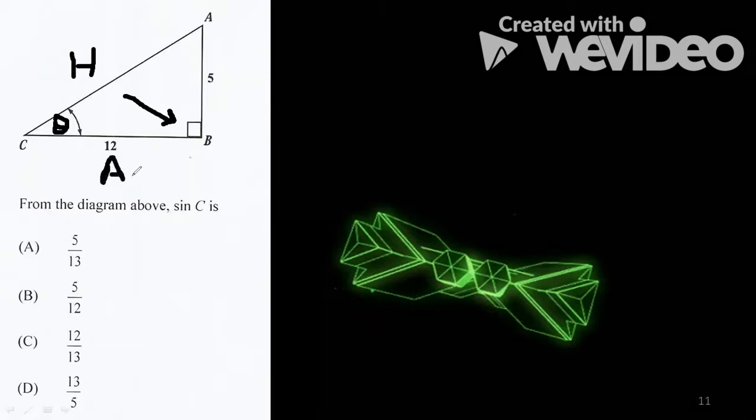So if this is the adjacent and that's the hypotenuse, then this must be the opposite. We want sine. Sine of an angle, let's call it theta, is opposite, which is 5, divided by the hypotenuse, which we don't know.